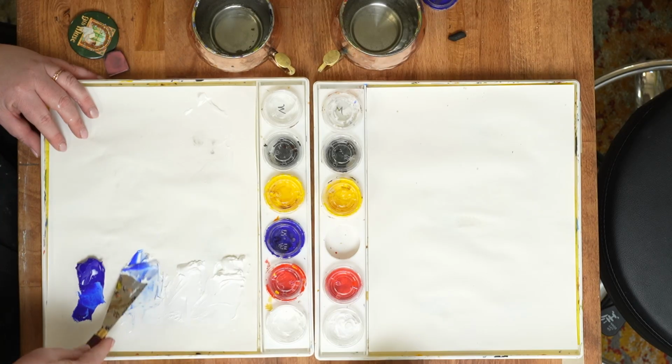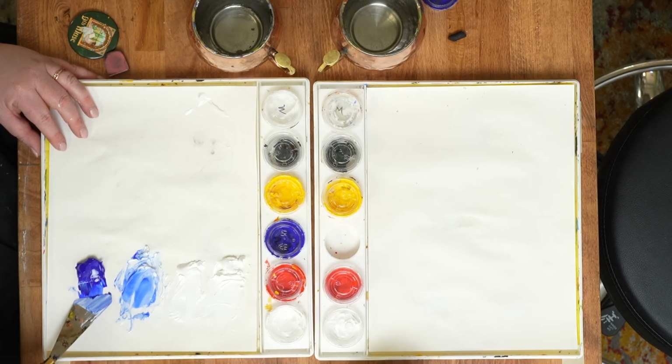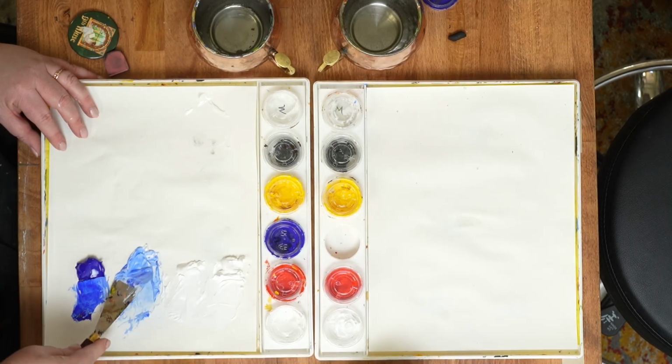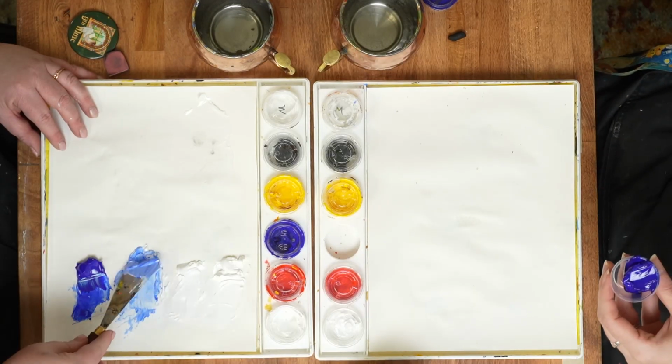Like that. And you're going to have a blue that is just slightly lighter than this blue. That's our goal. Just take a little bit, just dab your thing in here. Did you get all the stuff, Megan? Mm-hmm. Awesome.